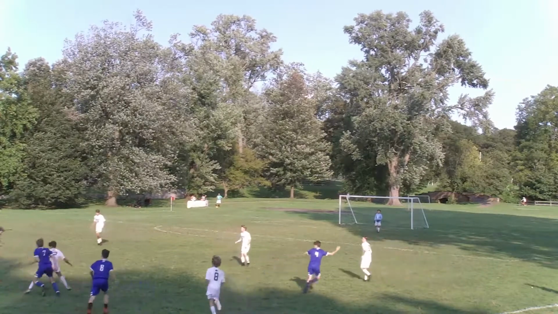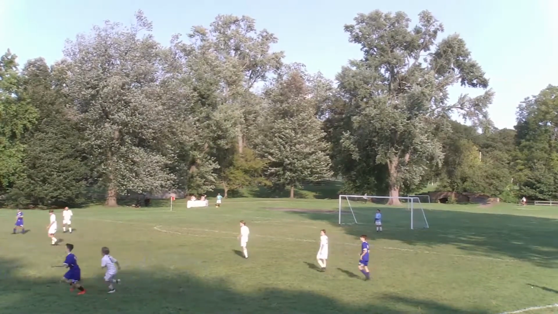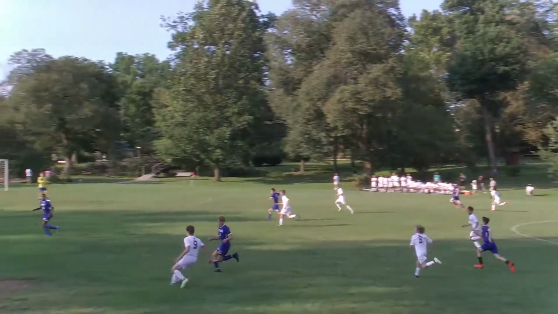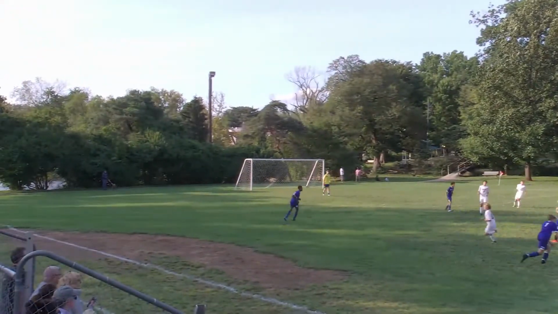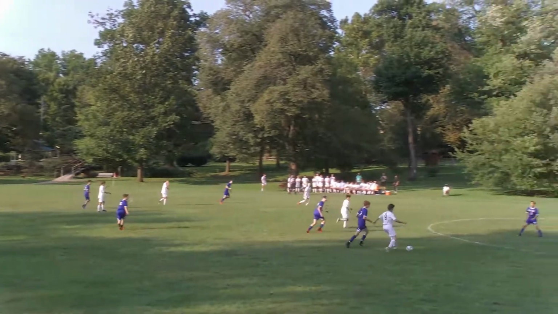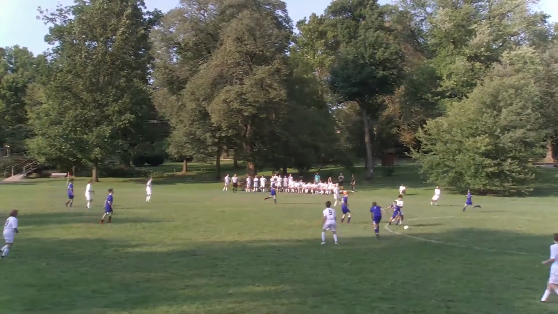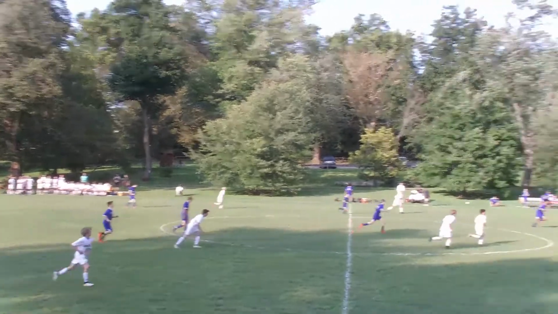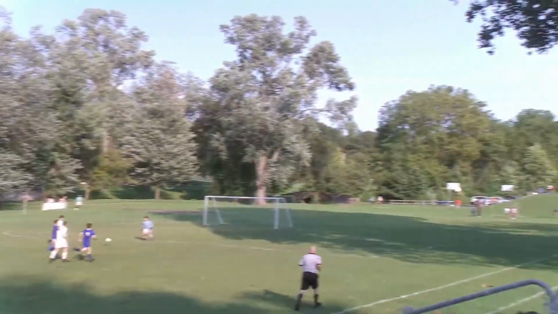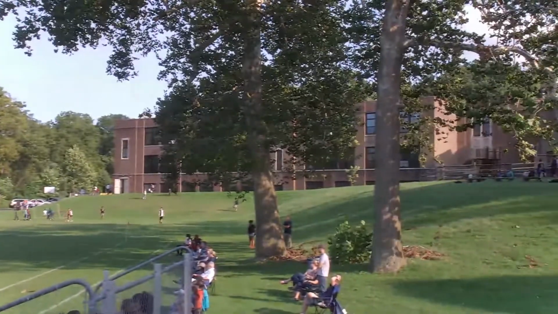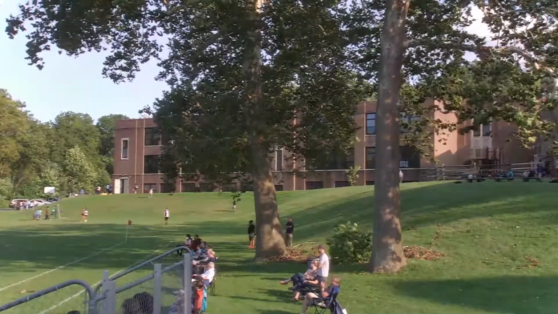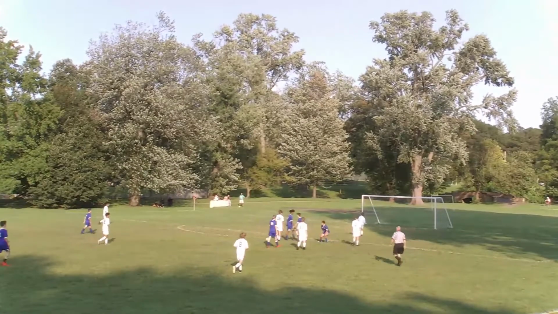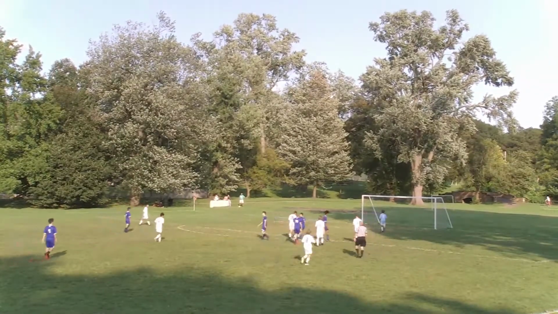Pete Haviland steps in front. Ball goes to Doc again. Doc steps forward. Doc is battling hard for the ball.